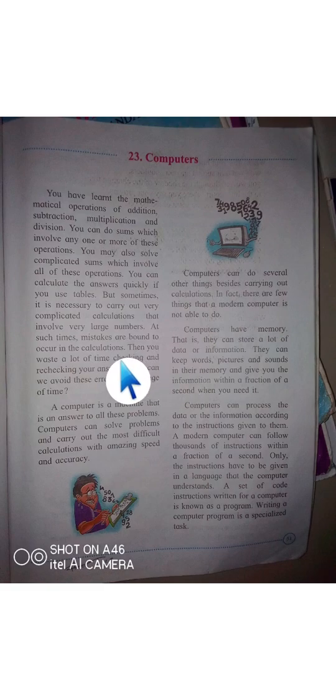Then you waste a lot of time thinking and checking whether it is a right answer or wrong, checking and rechecking your answer. How can we avoid these errors and wastage of time?